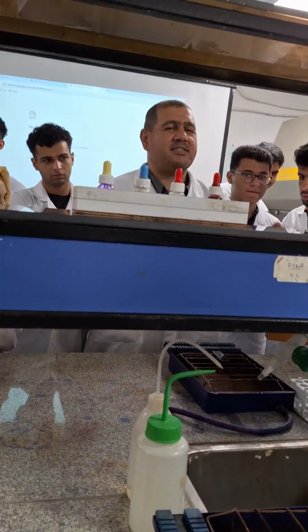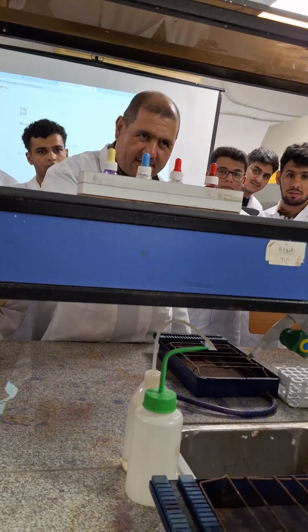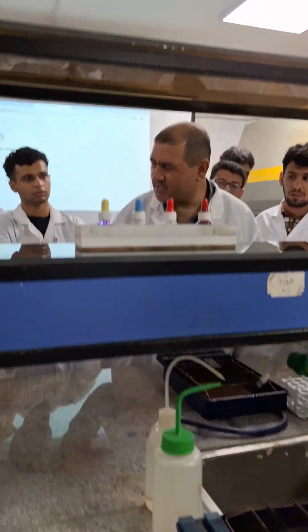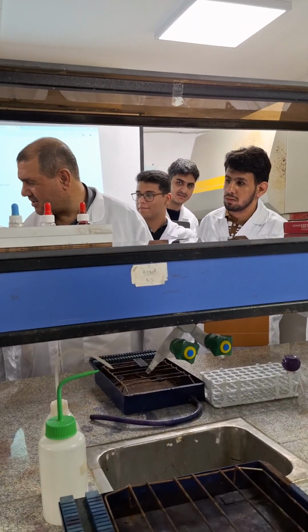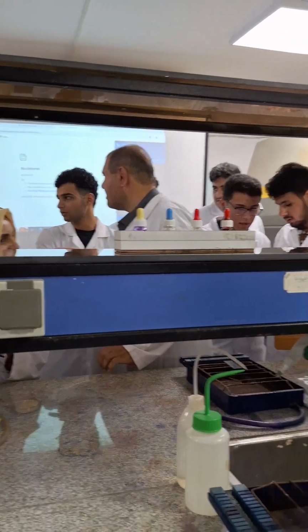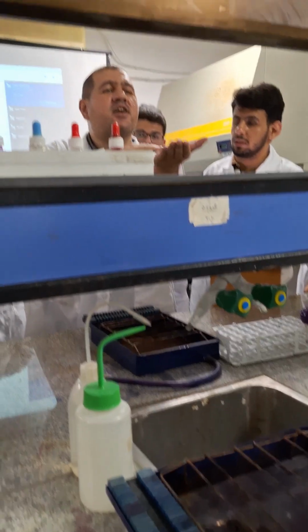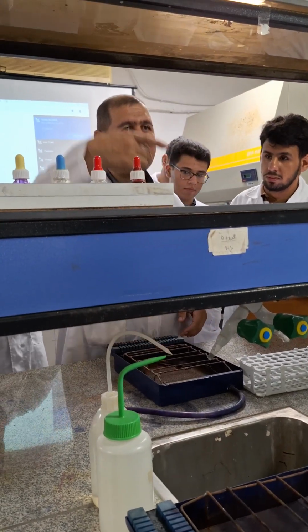Okay, what is smear? A smear is a thin layer of bacteria on a slide.